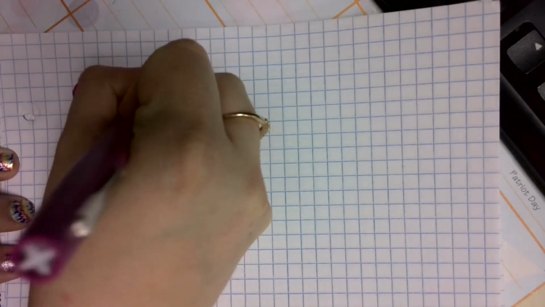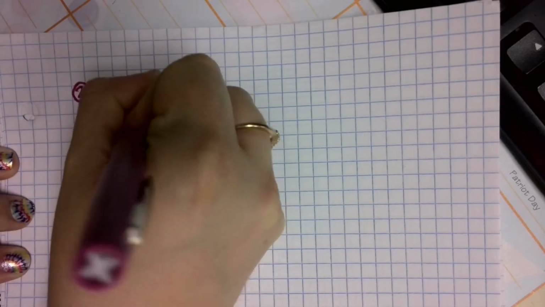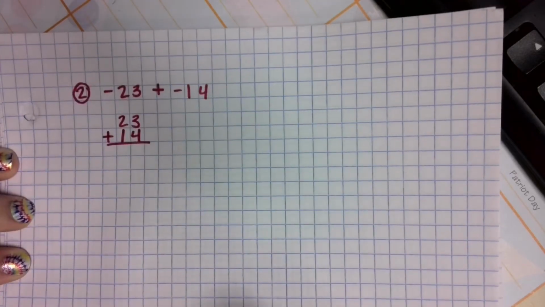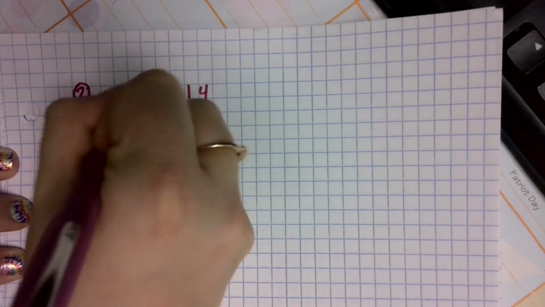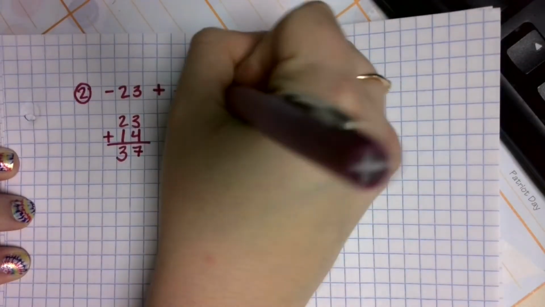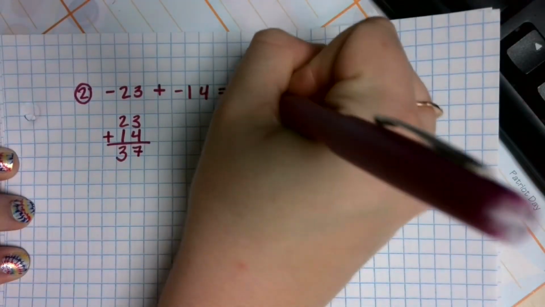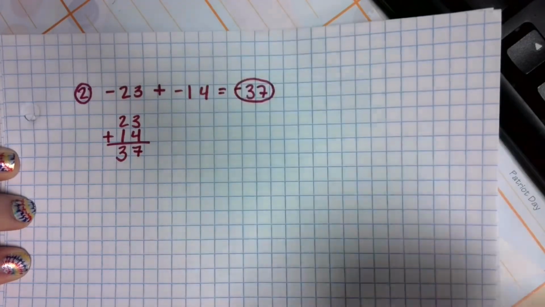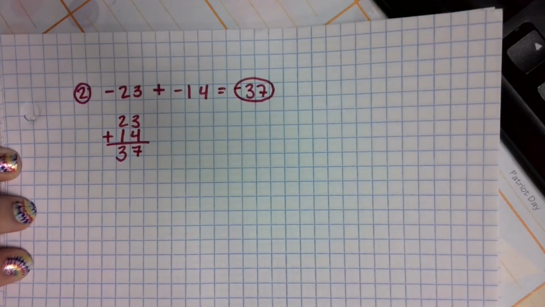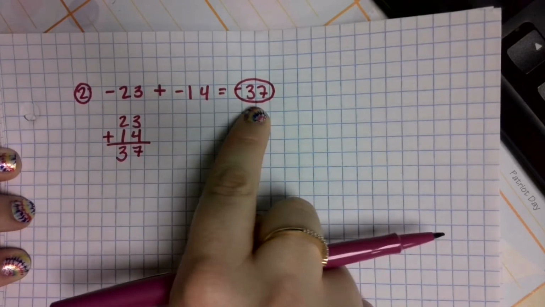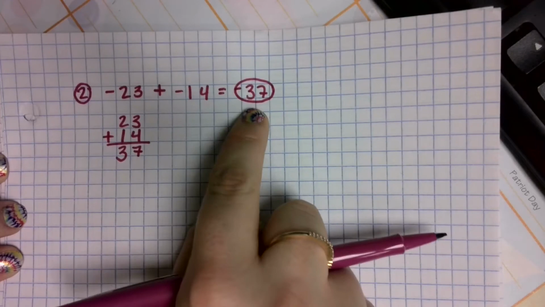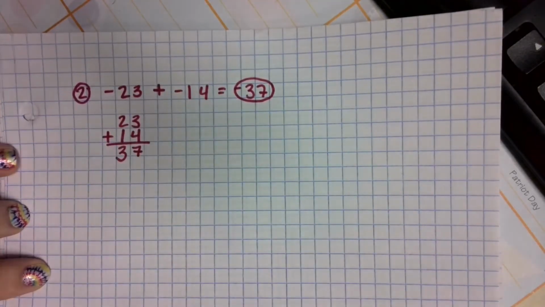So I'm just going to do 23 plus 14, and that's 7, that's 3. So my answer is a negative 37. So when your signs are the same, when you're adding integers, you add, keep the sign. So 23 plus 14 gives me 37, has to be negative because they're already negative.